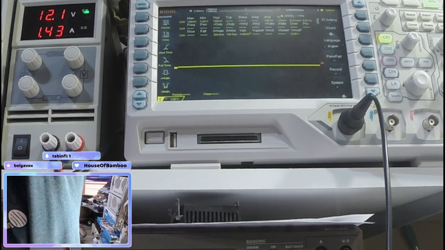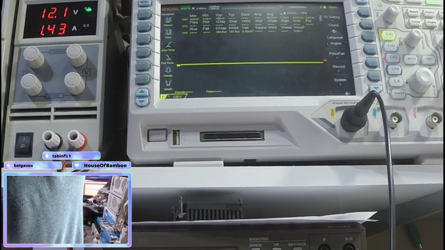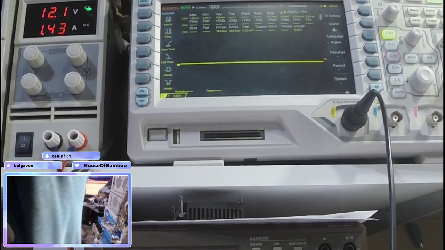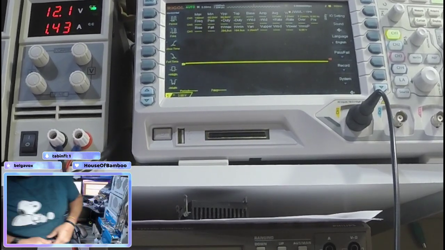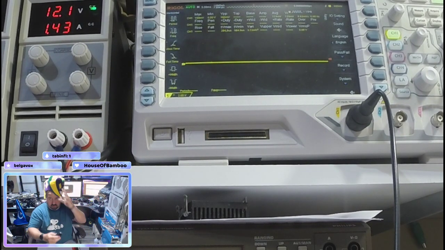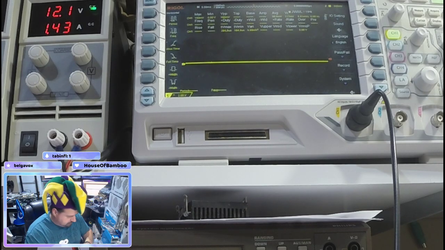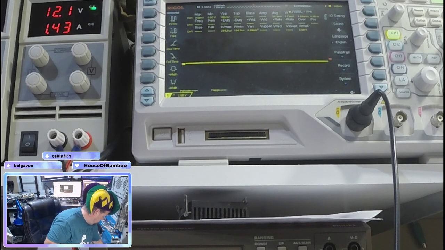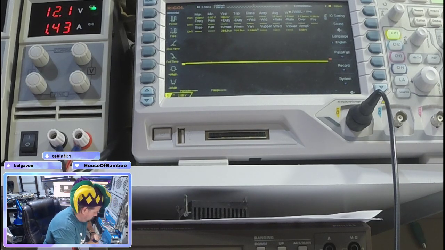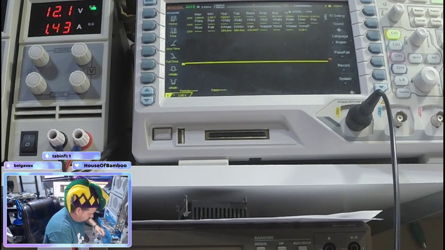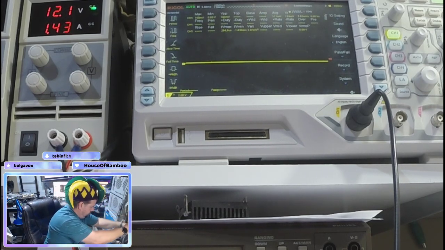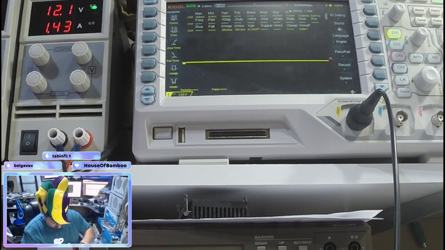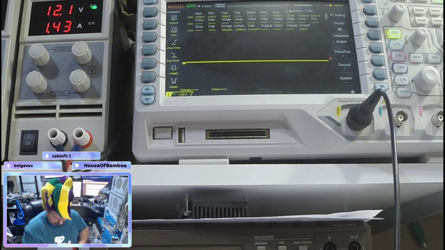My cable's stuck. Alright, got it out. Sorry about that, guys. I had to shake the monitor. I had to shake the screen. Just shake it, baby. Alright. Ta-da!